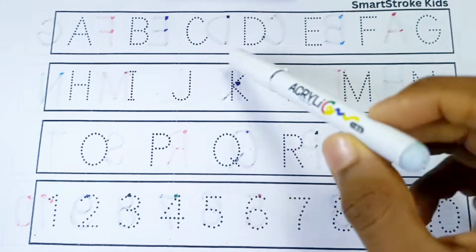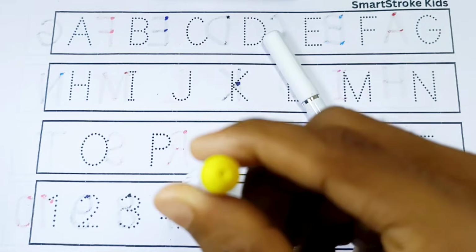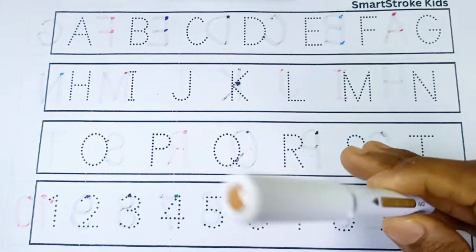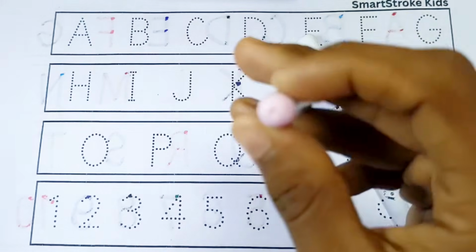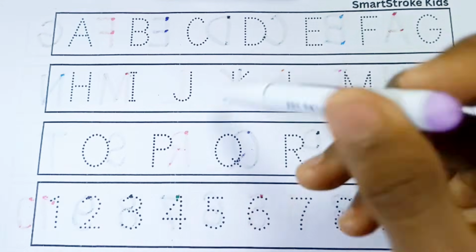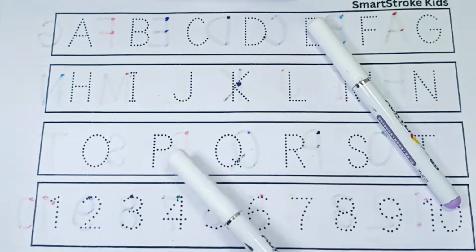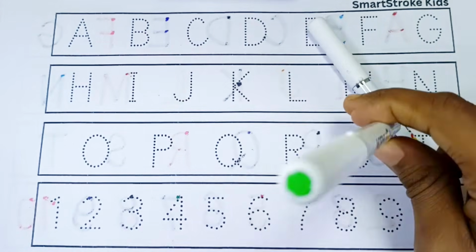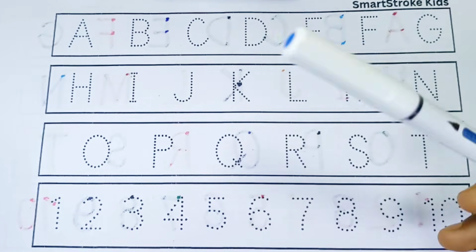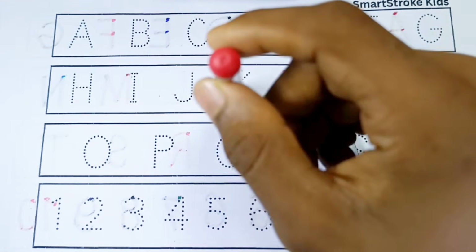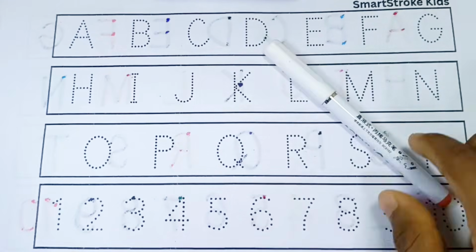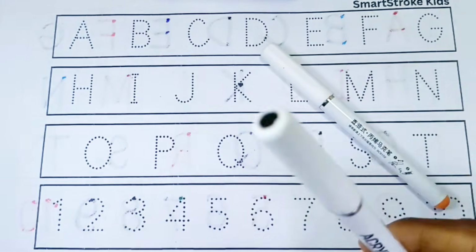Gray color. Yellow color. Yellow ochre color. Pink color. Purple color. Green color. Blue color. Red color. Orange color. And last one is black color.